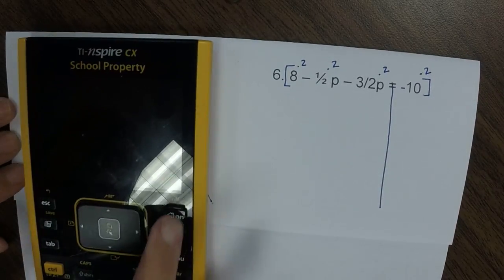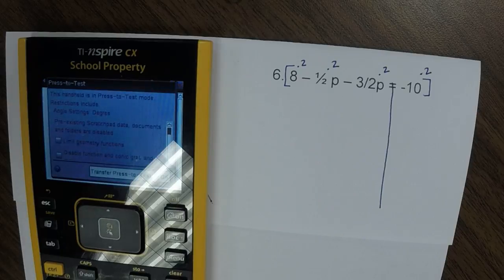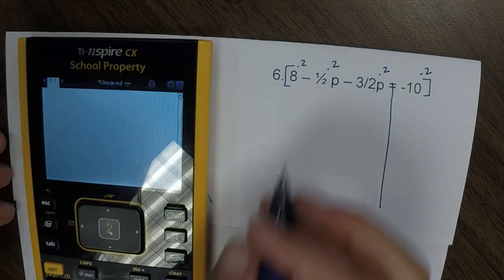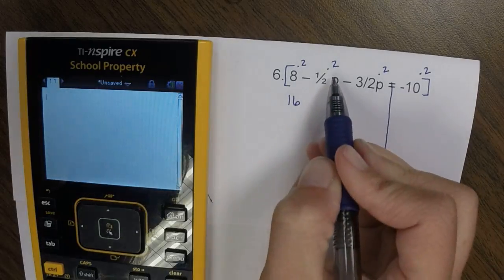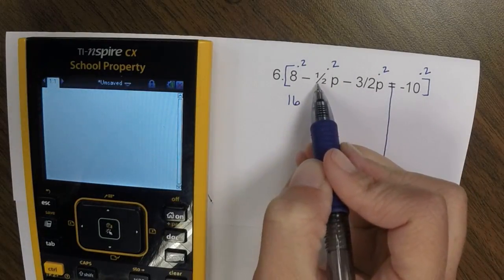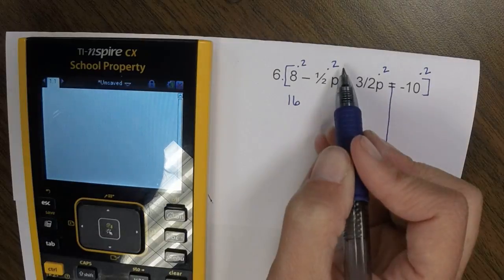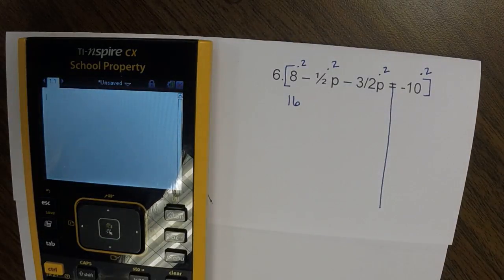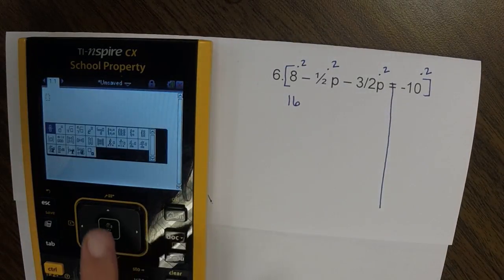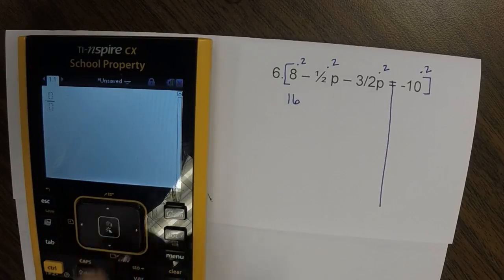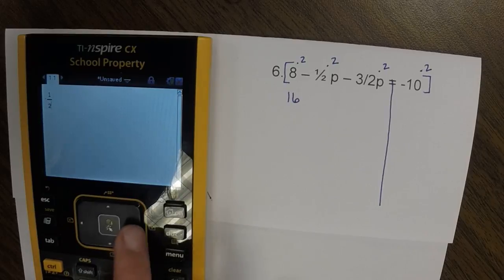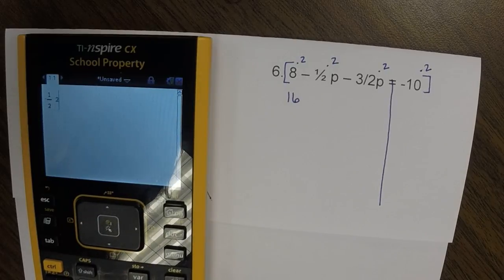So this time I do want to show it to you in the calculator, not so much the 8 times 2. So 8 times 2 is 16. But then I need to multiply negative 1/2 times 2. So if I do our fraction button, negative 1/2 and then times 2, I get negative 1.